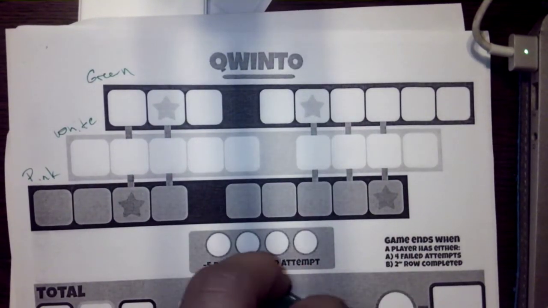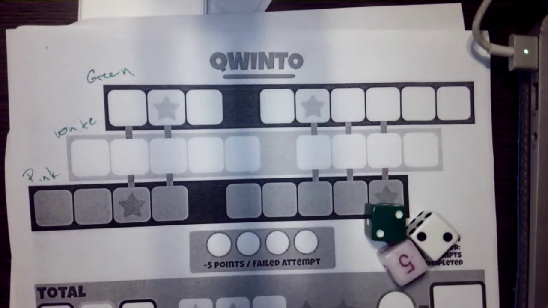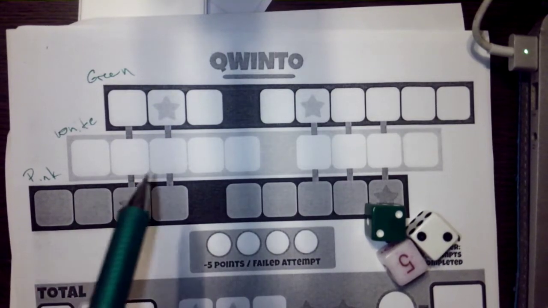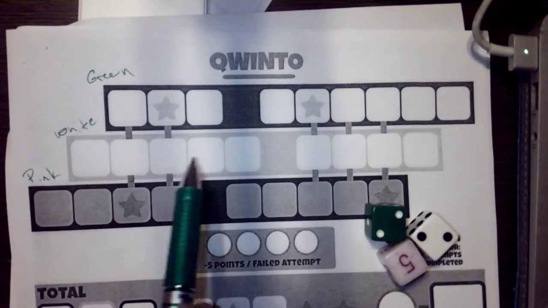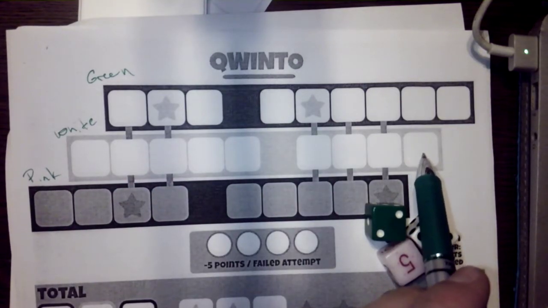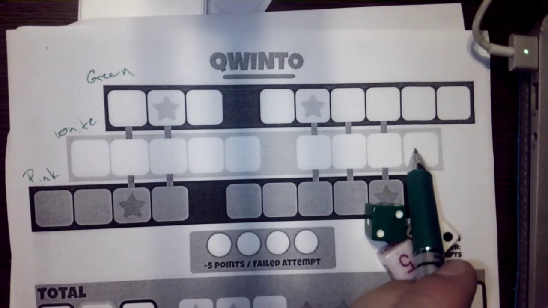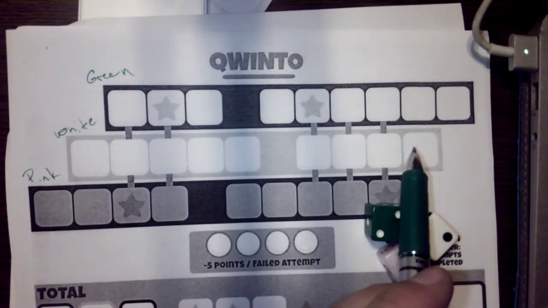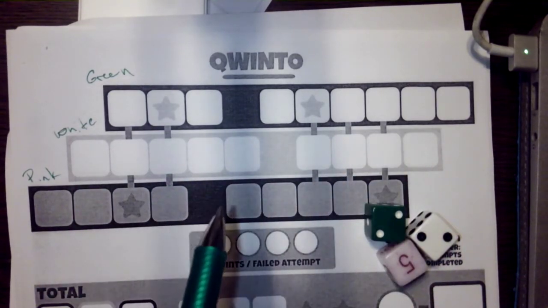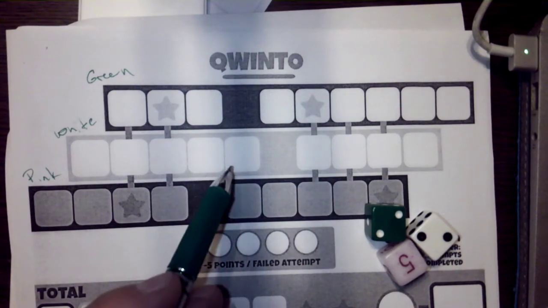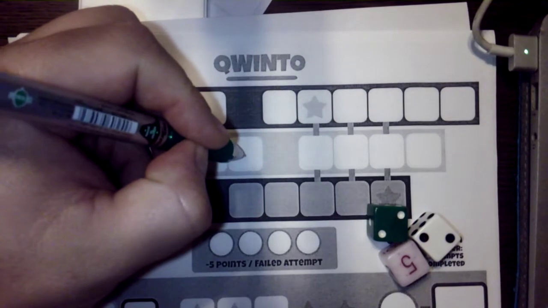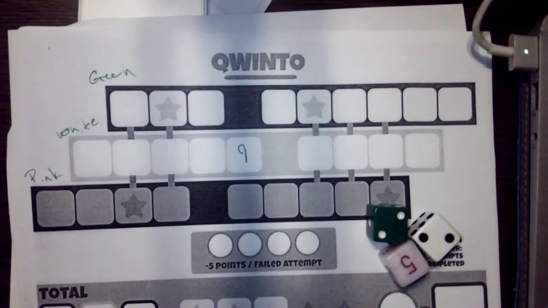There's a couple of rules when you're writing them. First off, they always have to go in ascending order. So if I were to write a 9 over here, that means I have to place numbers less than 9 to the left of it. So I don't want to put a 9 way over here. I'm just going to put a 9 somewhere in the middle. I'm just going to put a 9 right there. 9. Okay? And I'm done. That's all I get to do on my turn, is write the one thing.